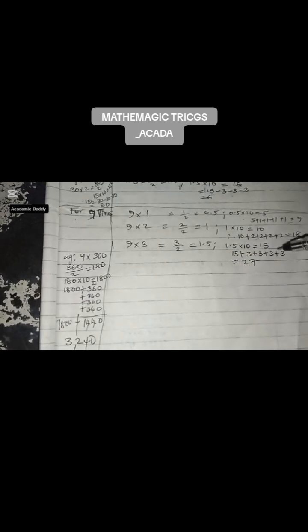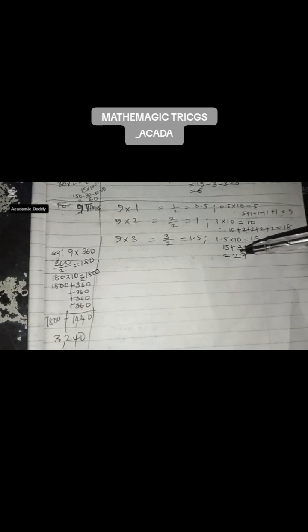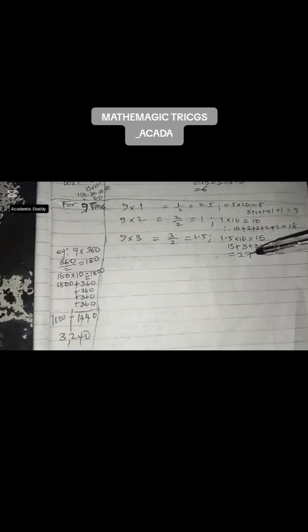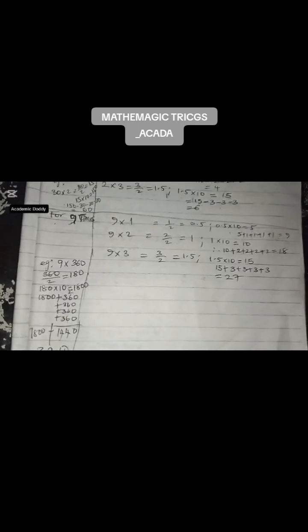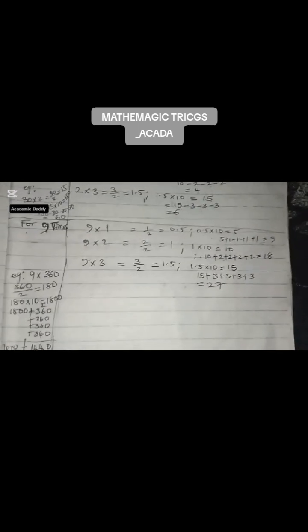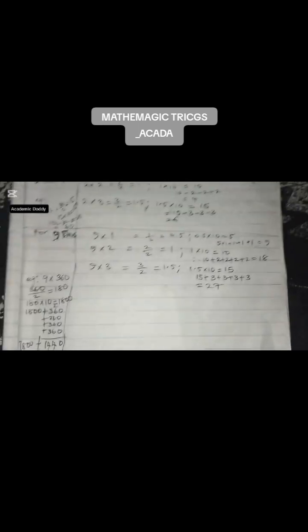So 9 times 3: 3 divided by 2 is 1.5. 1.5 times 10 is 15. Since I'm talking about 3, I add 3 in 4 places. 3 in 4 places is 12. 12 plus 15 is 27. 9 times 3 is 27.